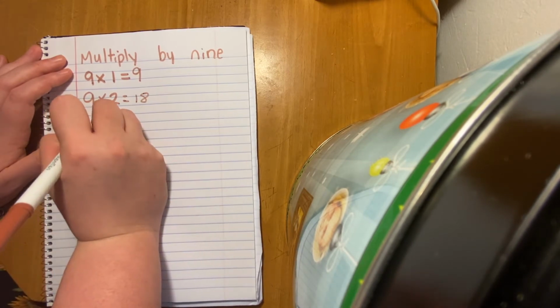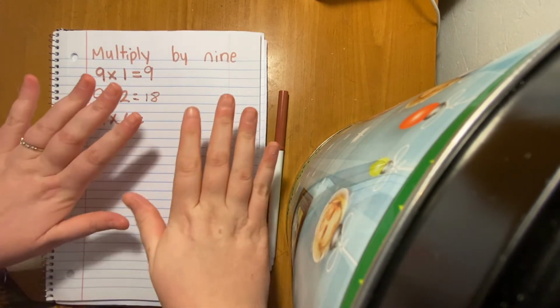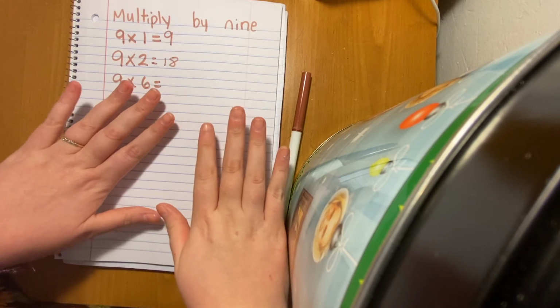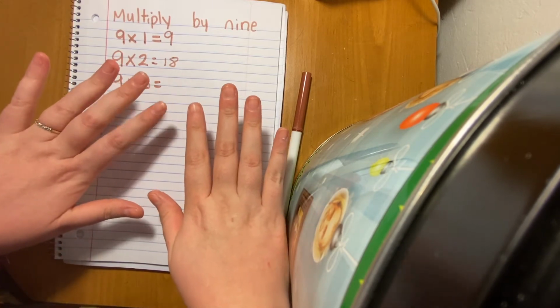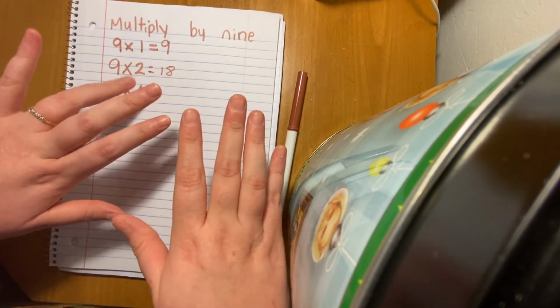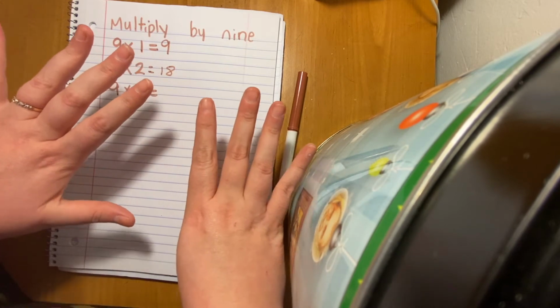Let's do 9 multiplied by 6. So what we're going to do is we're going to get our fingers, and let me move this up for you, and we're going to count 6. So 1, 2, 3, 4, 5. Sorry, my cat tried to jump over here. 1, 2, 3, 4, 5, 6. We're going to put that finger down.